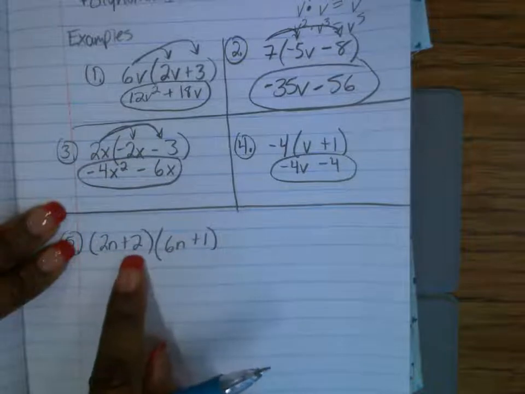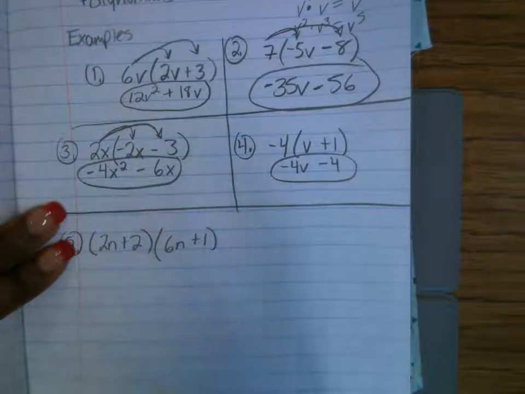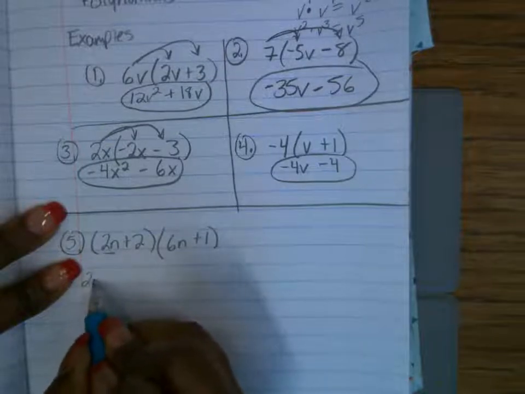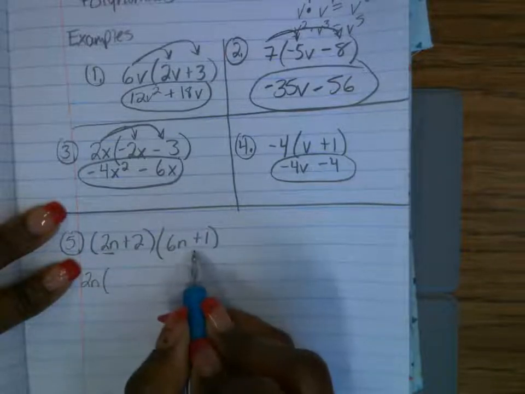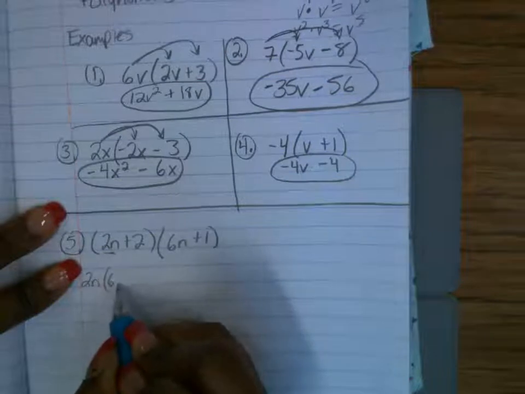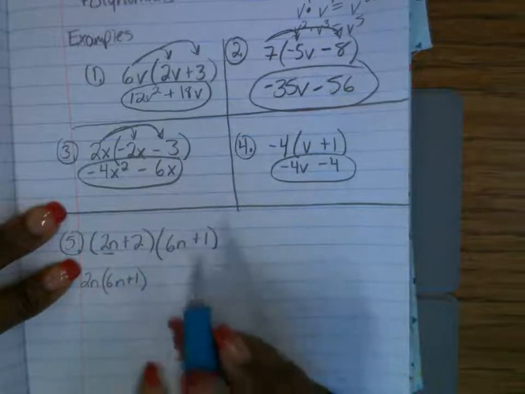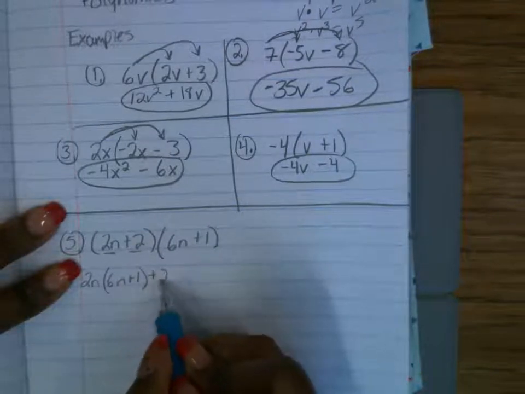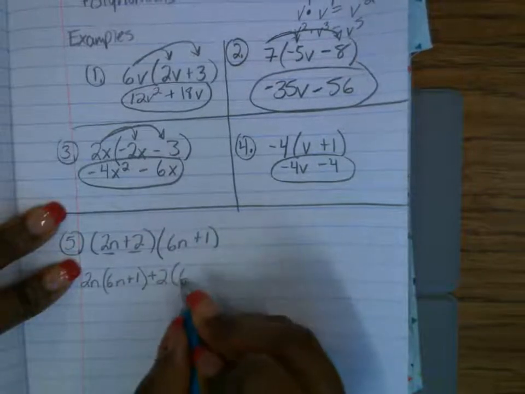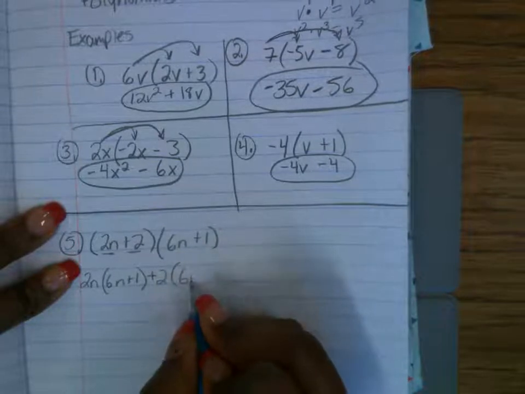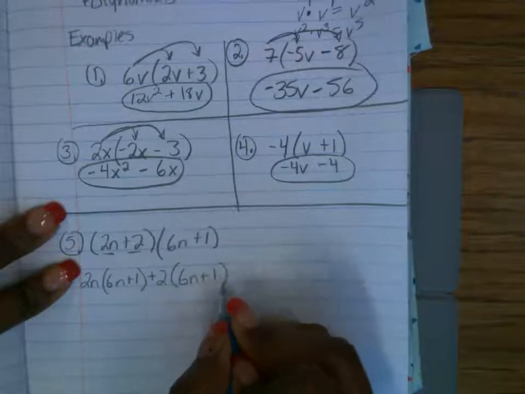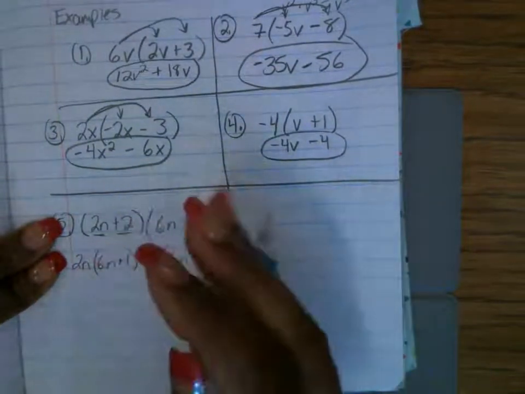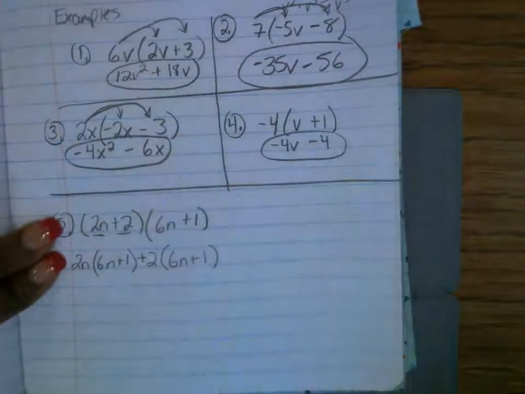So now that you have 2 terms, you're going to do distributive property twice. So you're going to distribute the 2n first, 2n times all of this in the parentheses, 6n plus 1. Then you're going to do the positive 2, so plus 2, and you're going to distribute it times the numbers that are in the parentheses. So you're going to do distributive property twice, okay? So let's do this, and then afterwards, you combine terms that are alike.